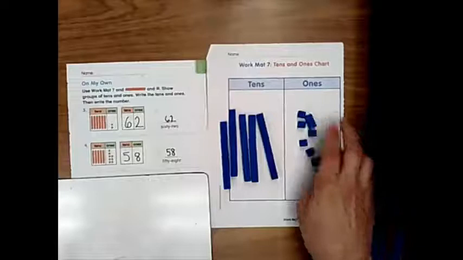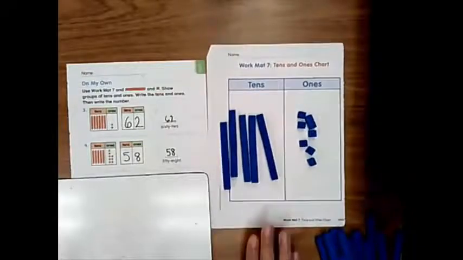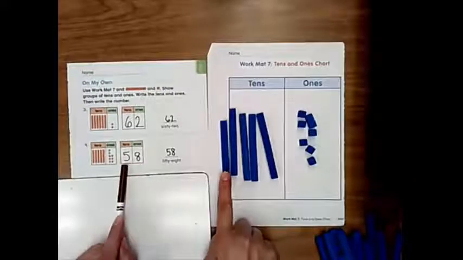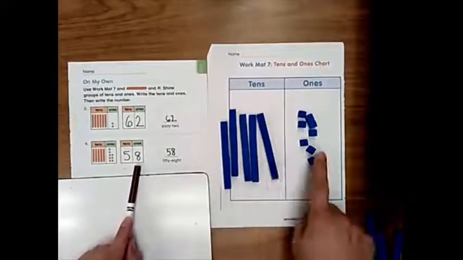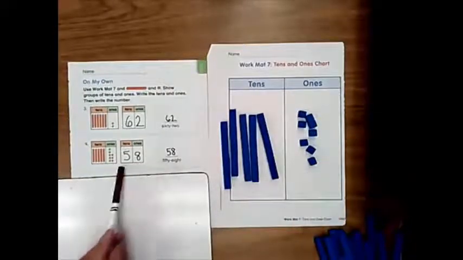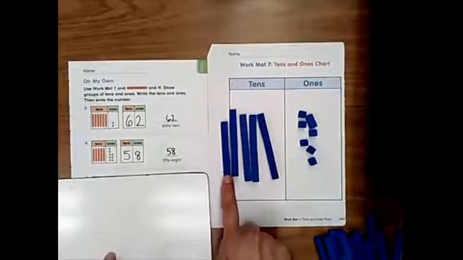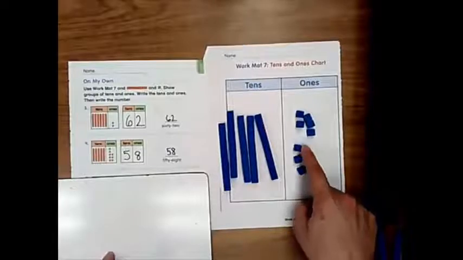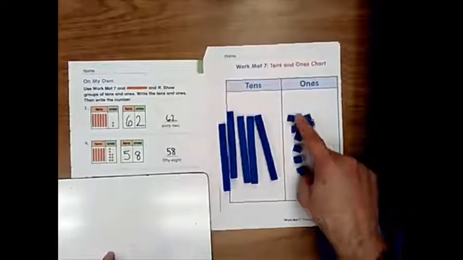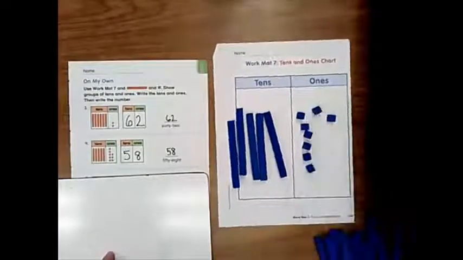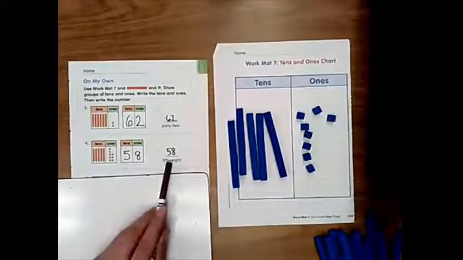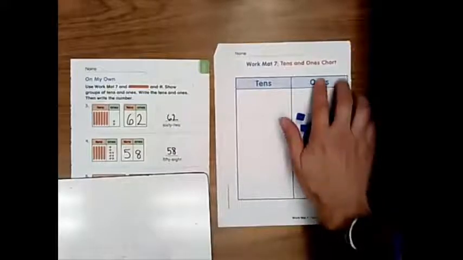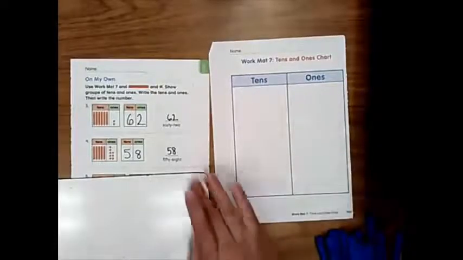I wrote down 5 because I have 5 tens, and I put 8 right here because I have 8 ones, and I have 58. 10, 20, 30, 40, 50, 51, 52, 53, 54, 55, 56, 57, 58. So it makes 58. Okay, let's move on to the next one.